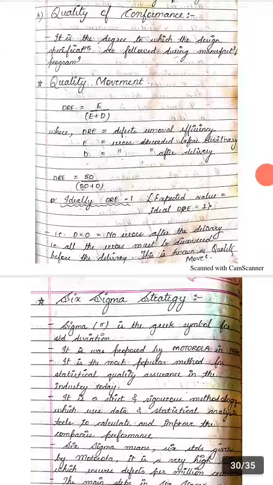So if I have developed a good software, my errors after delivery will be 0. So we get 50 upon 50 plus 0, that is 50 upon 50, that is 1. So ideally it is expected that your DRE value should be 1.